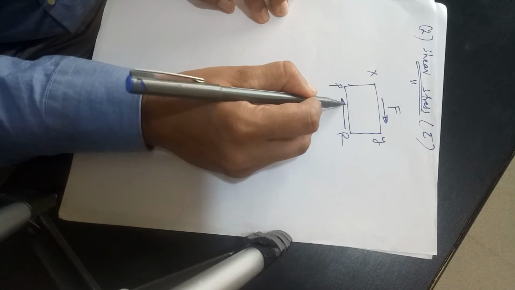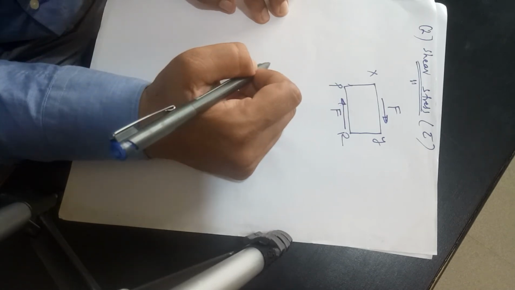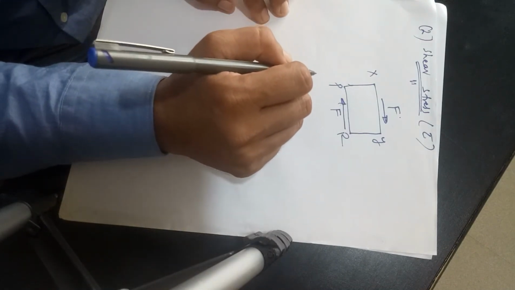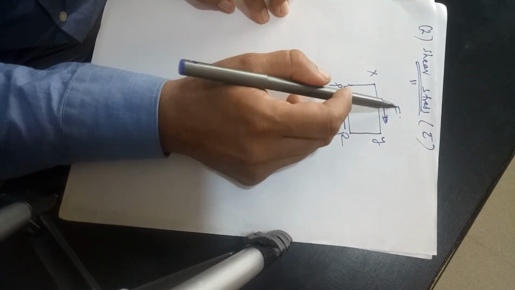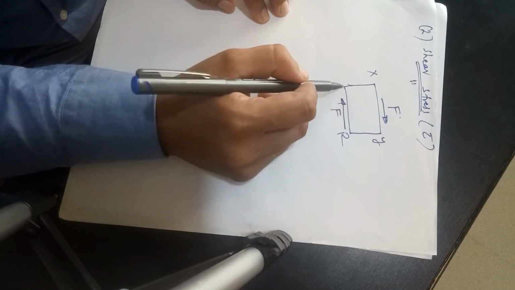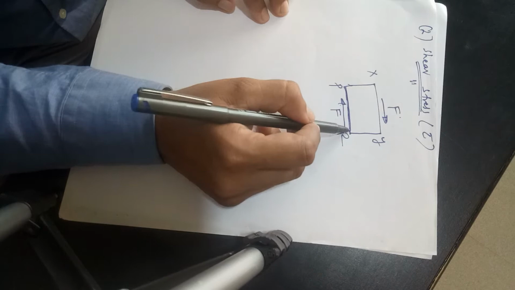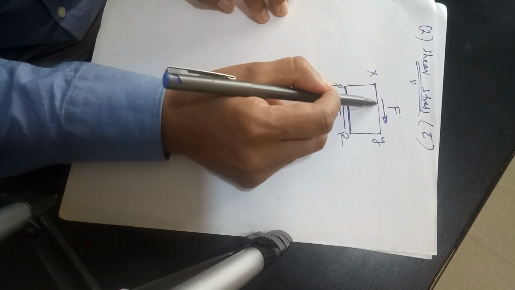Next, on the bottom surface I am going to apply the load like this. These two are the externally applied forces. These two forces are acting parallel, or tangential, or along the planes PR and XY.